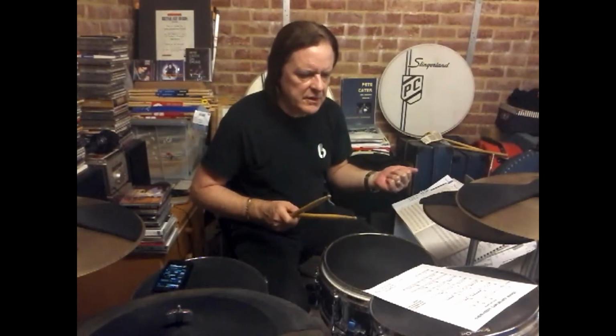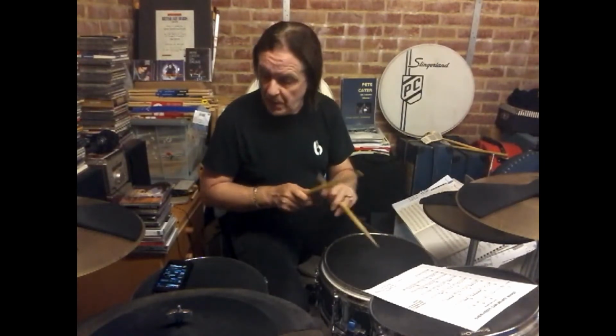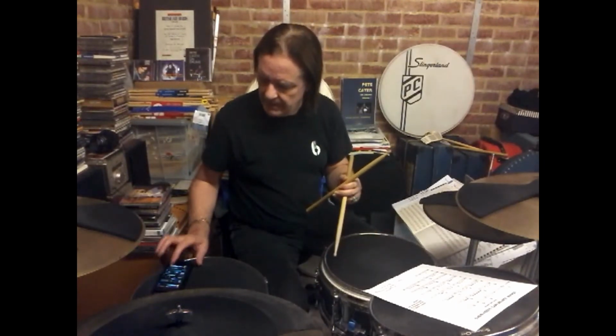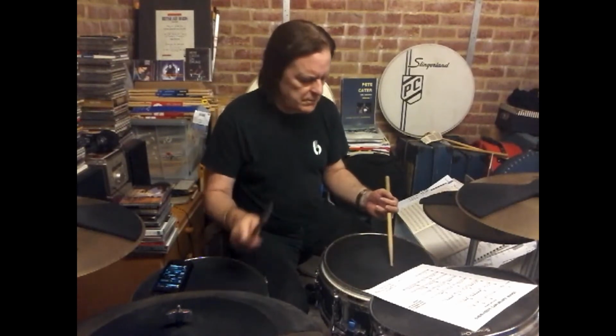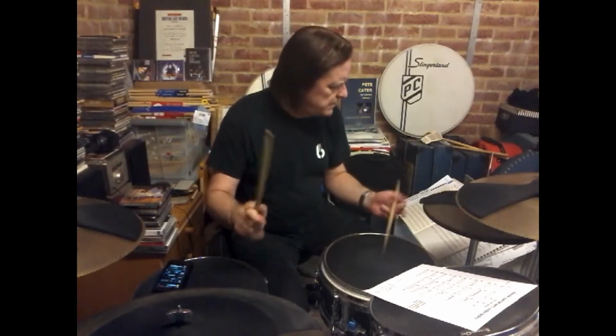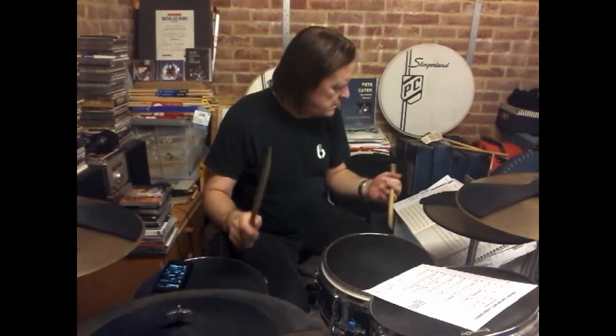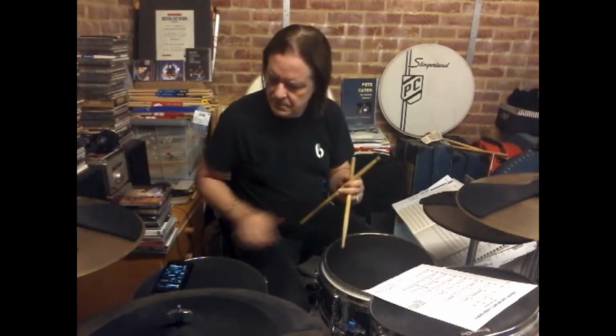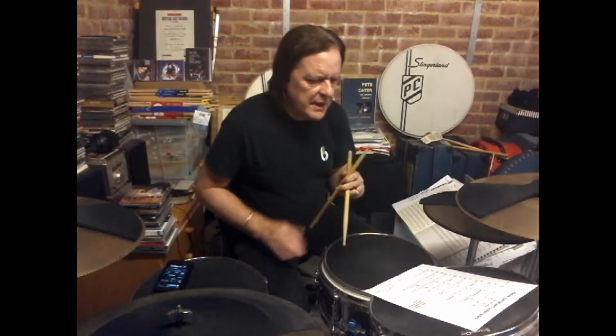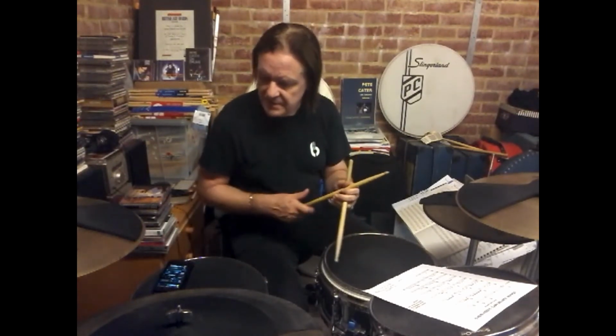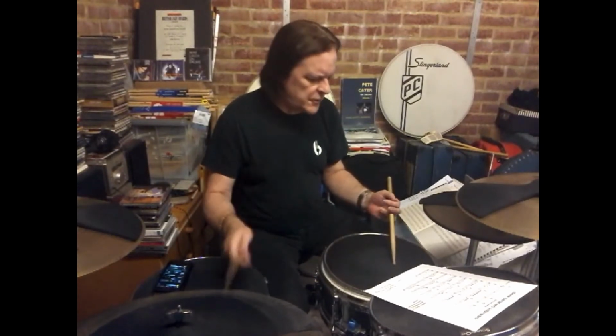If we were to play C, C, C, C, that would be all offbeat eighth notes, like so. 1, 2, 3, 4. And letter D is two swung eighth notes, so that's this. 1, 2, 3, 4.